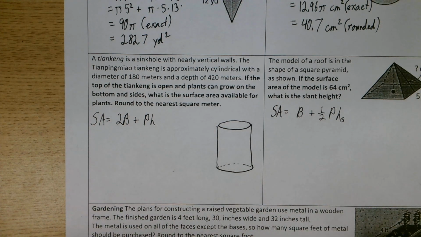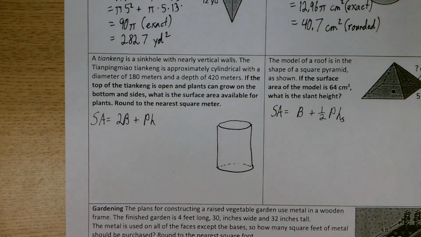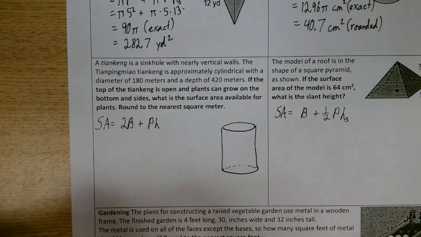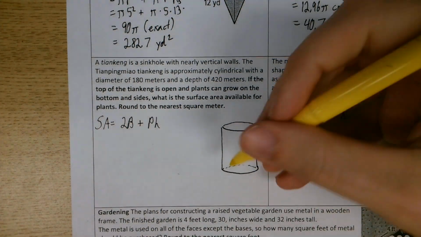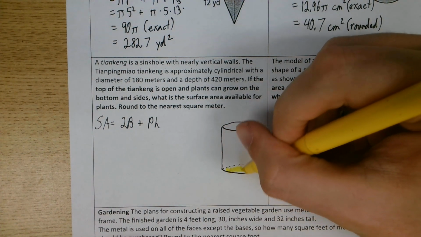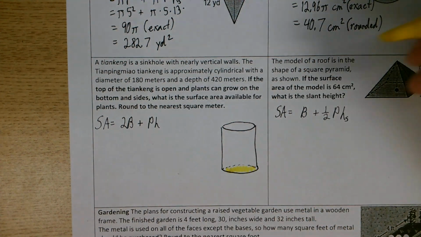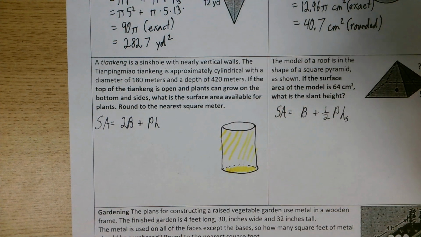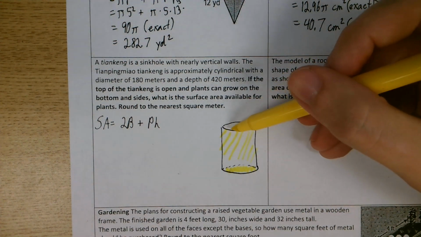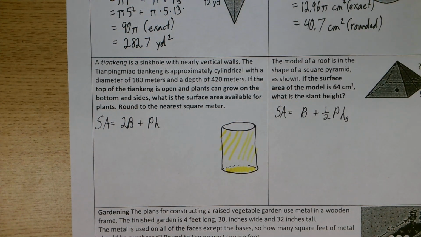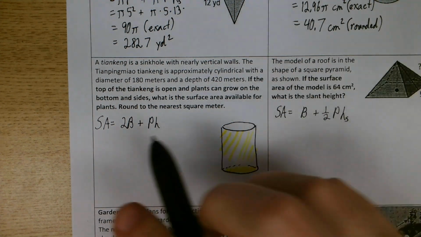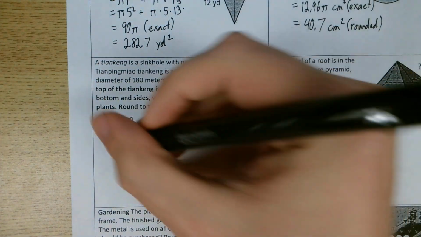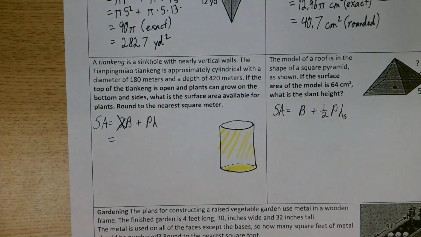Now think about where the plants are growing. We've already got the formula for the surface area of a cylinder here, but where are the plants growing? Well, they're growing on the bottom of the cylinder, and they're growing on the sides of the cylinder, but they're not growing on the top. So we get to change this formula a little bit. We get to get rid of that 2 in our problem.